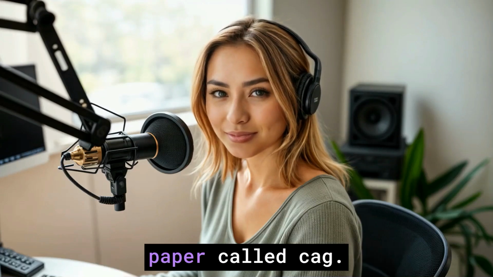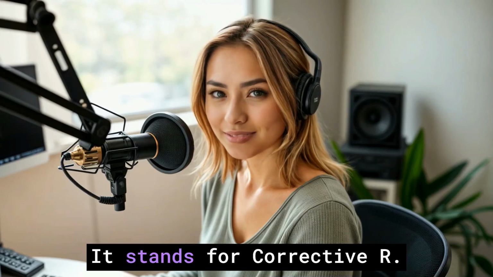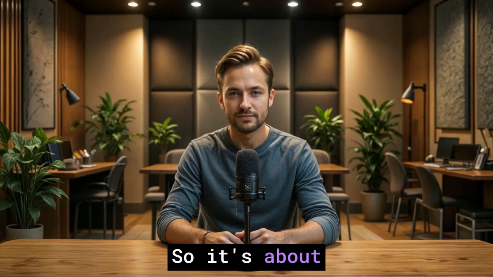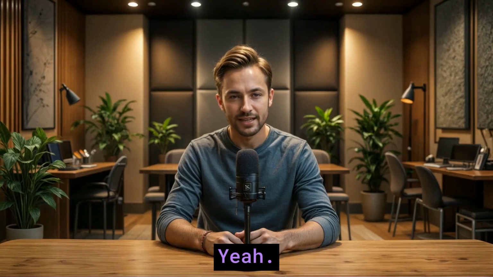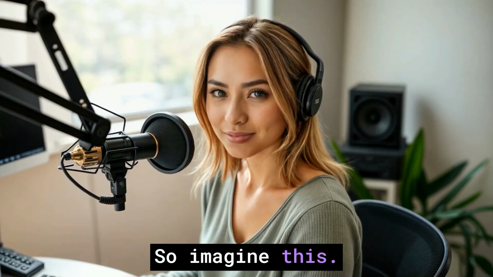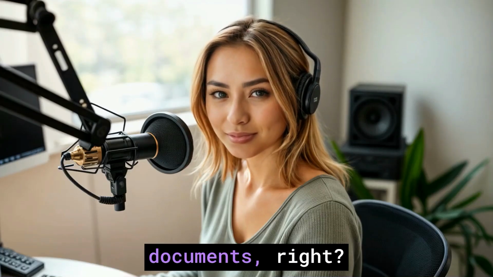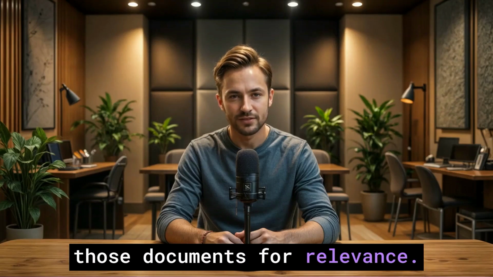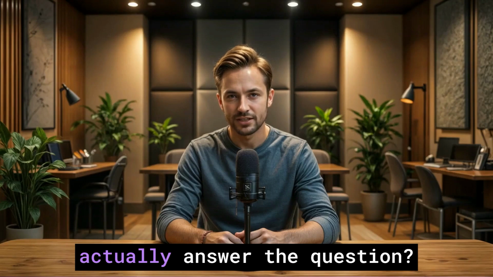Yeah, so there's this paper called CRAG. It stands for Corrective RAG. Okay, corrective RAG. So it's about correcting mistakes. In a way, yeah. So imagine this. The system retrieves documents, right? But then it actually grades those documents for relevance. Grades them? Yeah, like how well do they actually answer the question?